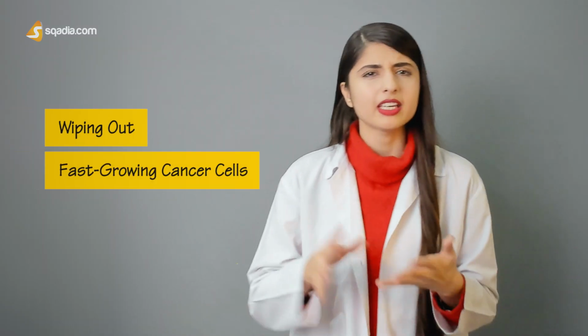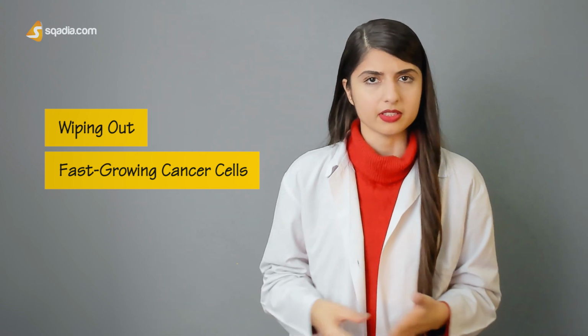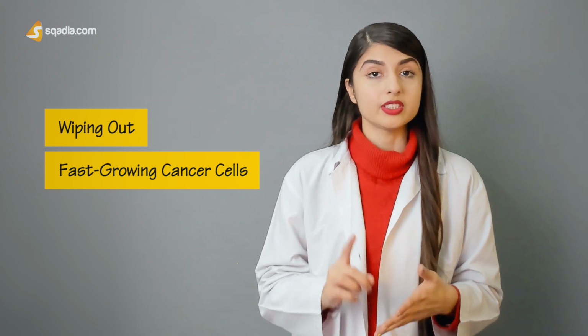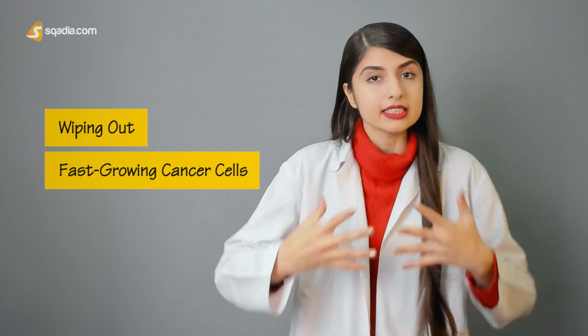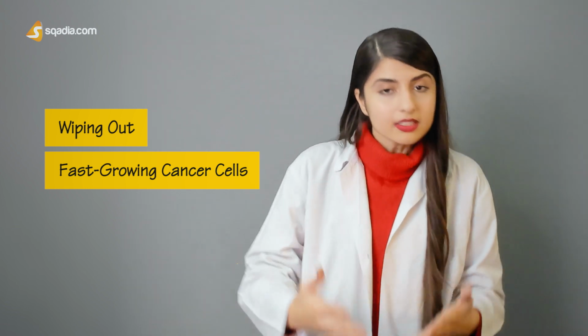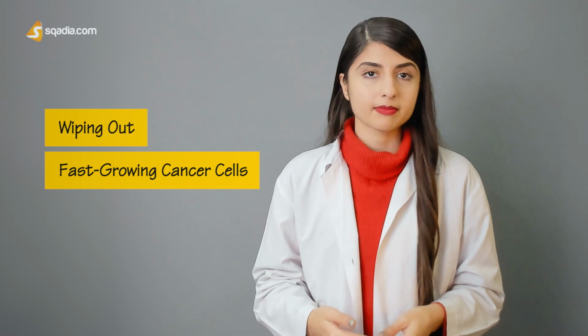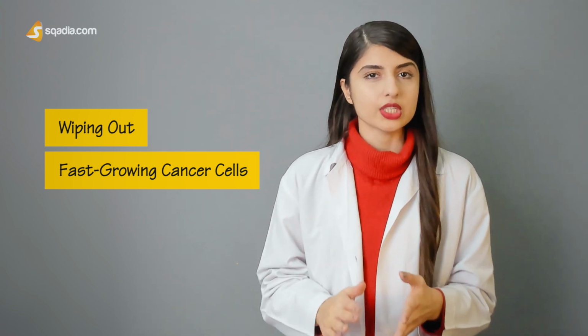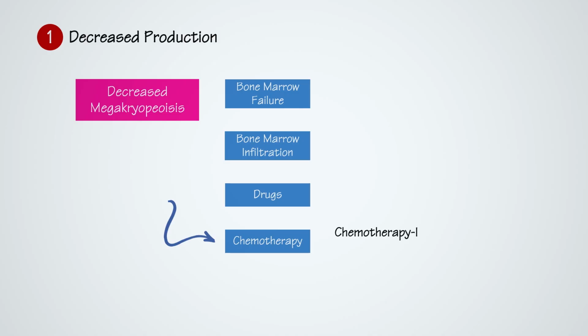Traditional chemotherapies basically work by wiping out fast-growing cancer cells, but they can also damage fast-growing healthy cells, like our blood cells, thus resulting in thrombocytopenia. Now, this condition is termed as chemotherapy-induced thrombocytopenia, or CIT.